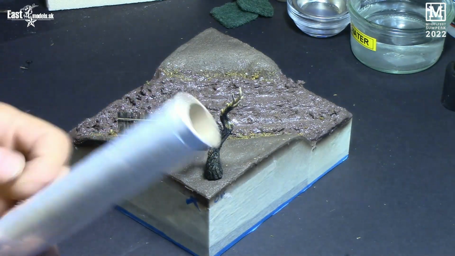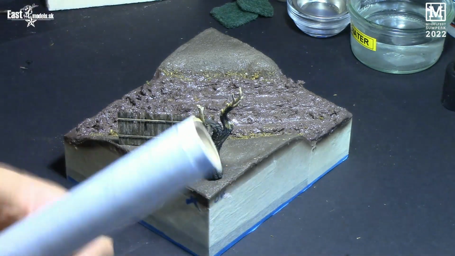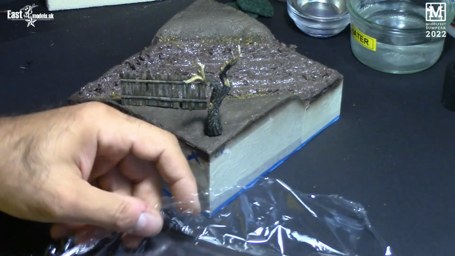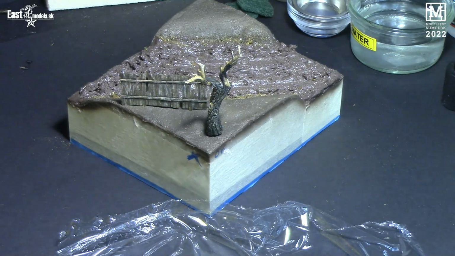Okay. Then I take the base. Another time, I use this product to cover the mud zone. Here.